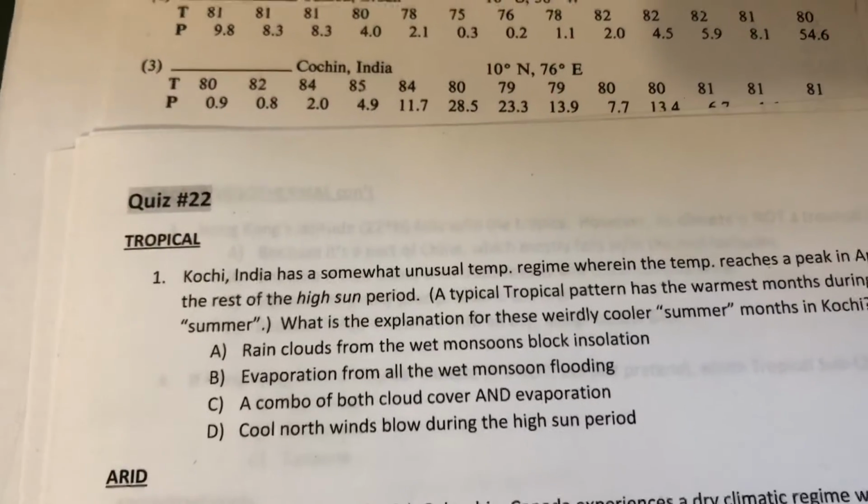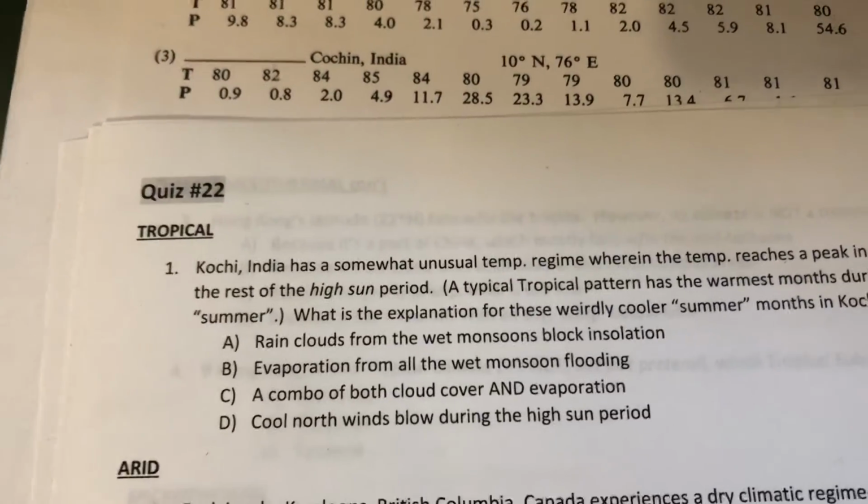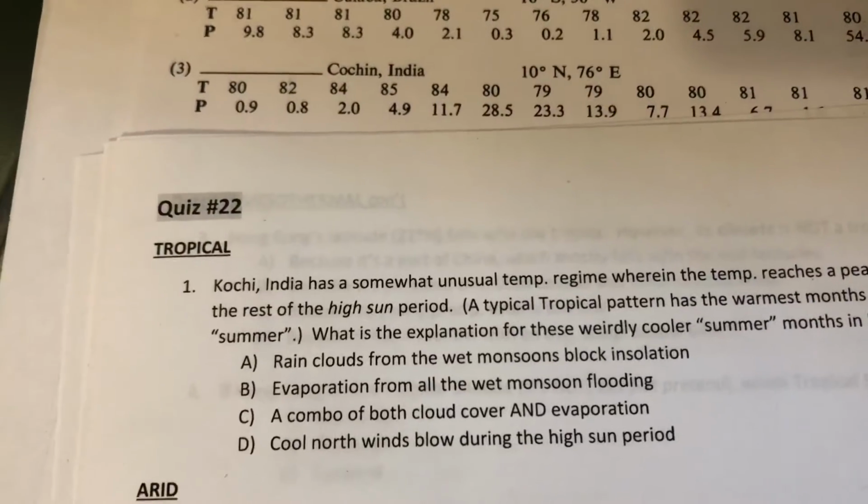All right, so that means a lot of that. So that's going to equal out to cooler temperatures. So that's the reason that C, the combo of those, is the answer. So again, you're looking at multiple reasons to figure out this puzzle. It's a little detective type thing.